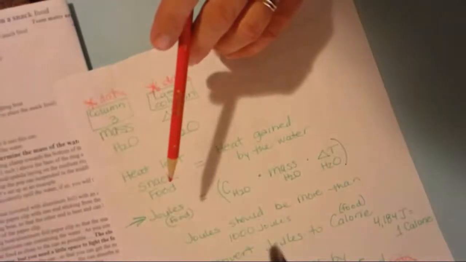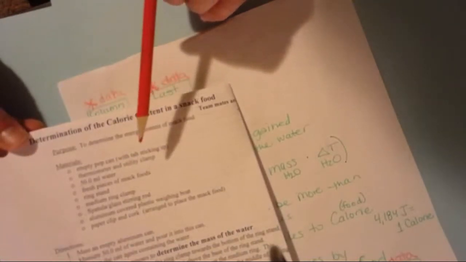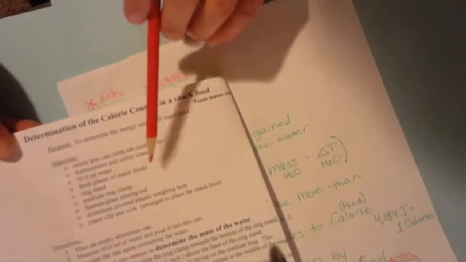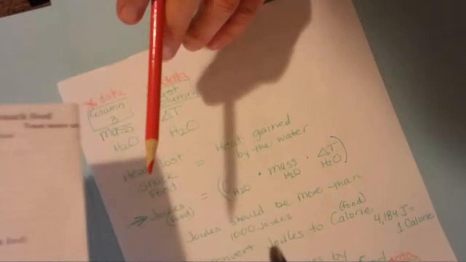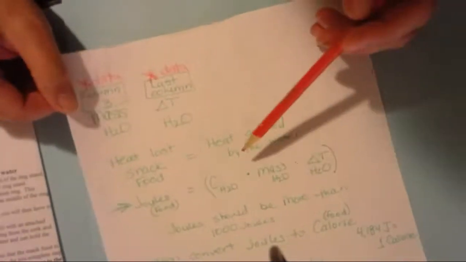You with the snack calorie content of a snack food lab, since I'm not at school right now today. I'd like to have this turned in by tomorrow, but I wanted to just go over some of the math with you since I'm not there.